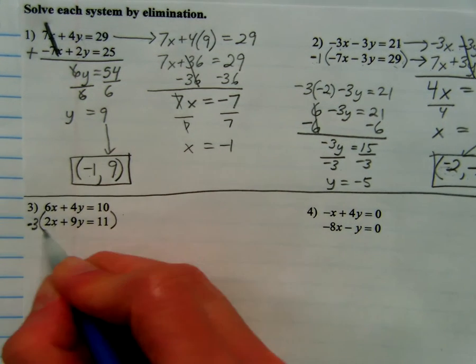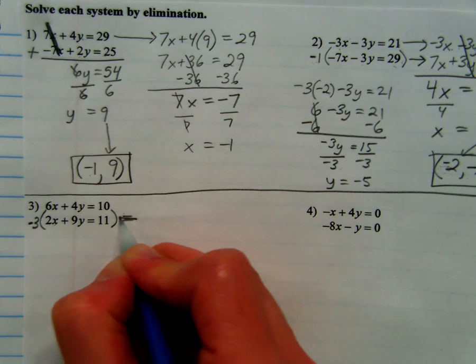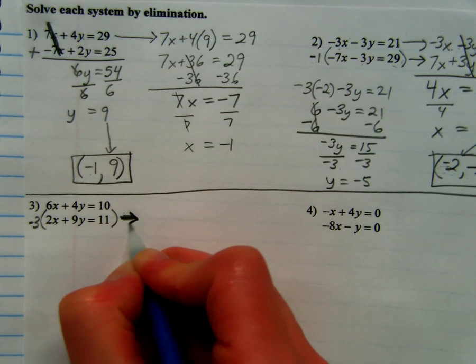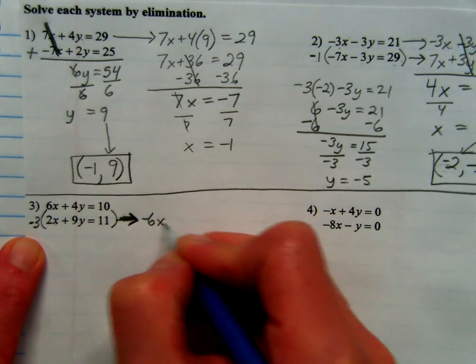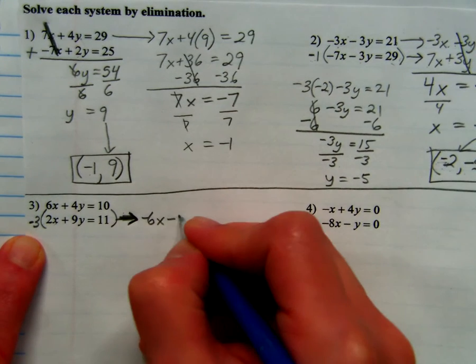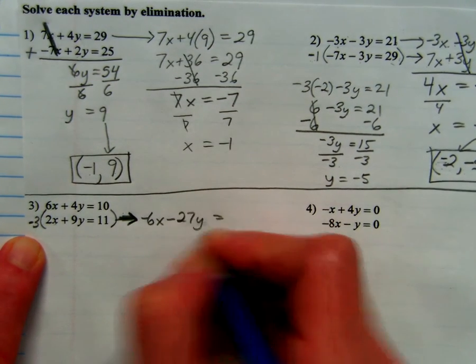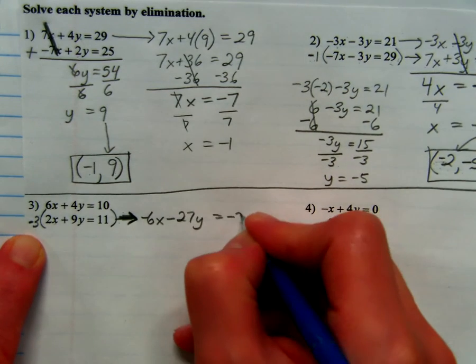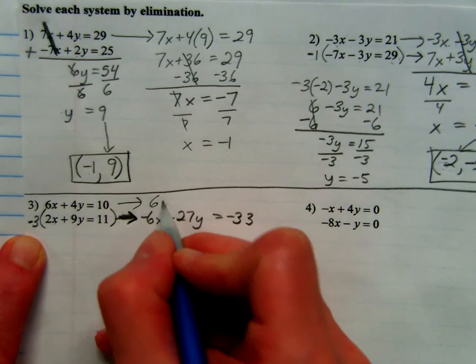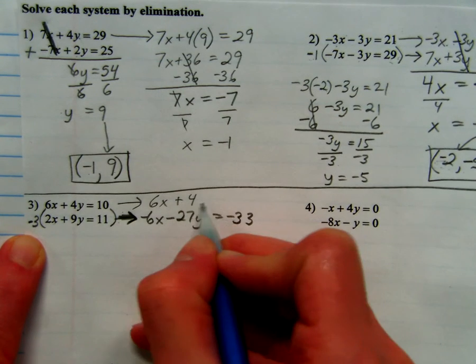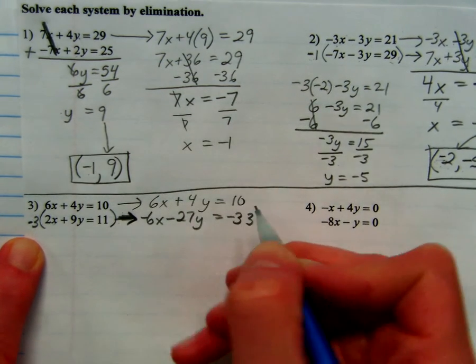-3. So we're going to take that and multiply that by the whole equation. Draw a little arrow here. So -3 times 2 is -6x. -3 times 9 makes that -27y. -3 times 11 is -33. And then the top equation I'm not going to change because now I have made this equal.